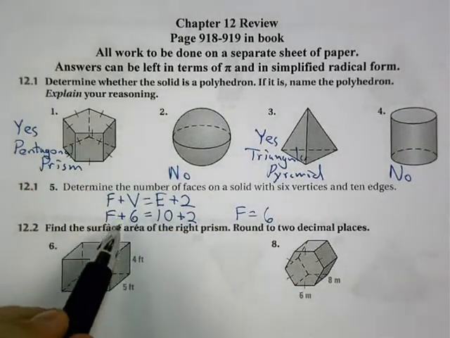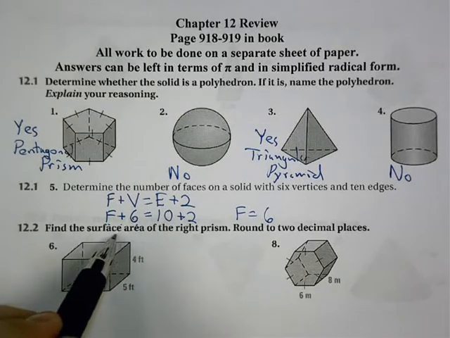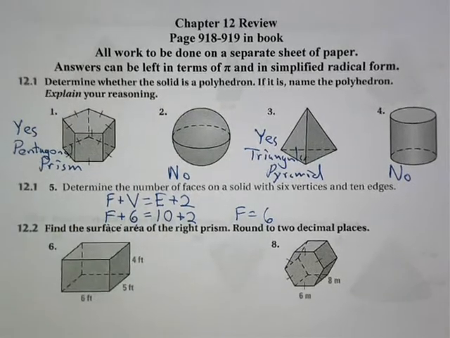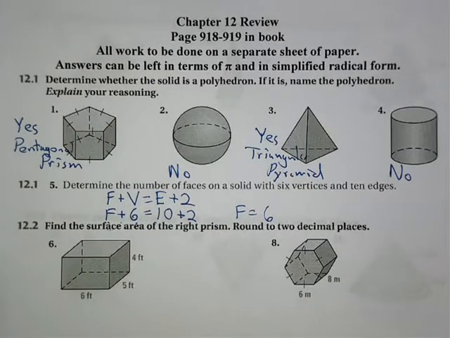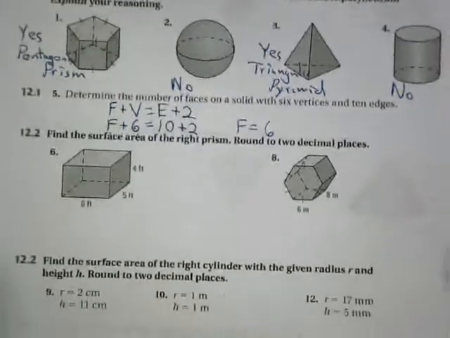It's also, what value here would work? Well, I need 6 more to get 12 on either side. So there'd be 6 faces. We don't have to worry about drawing that necessarily. We just need to know Euler's formula.